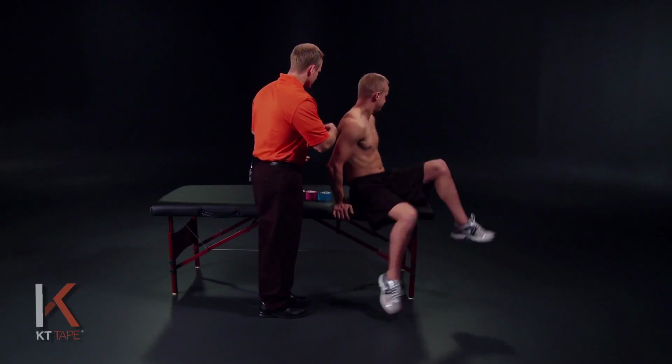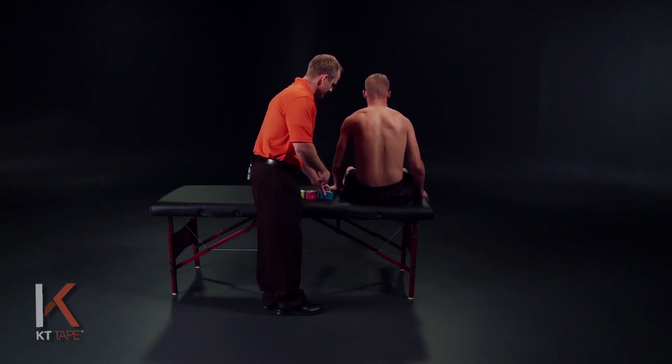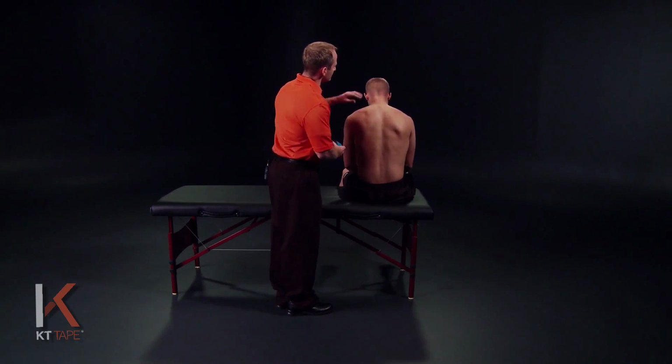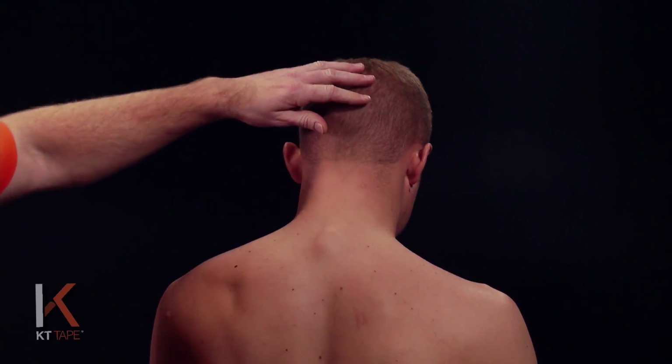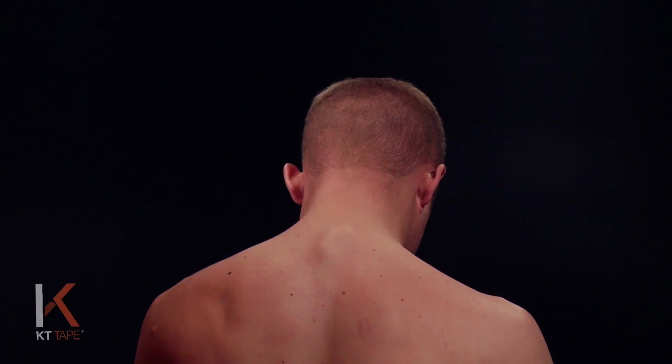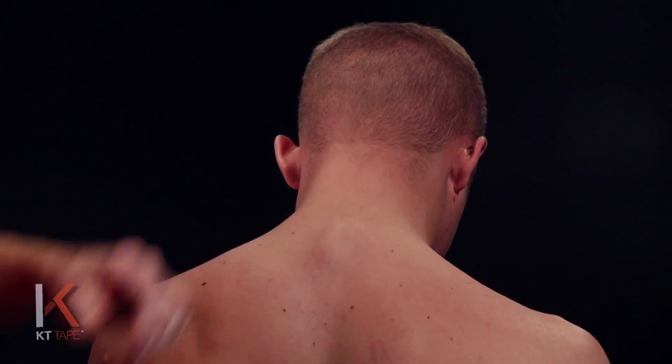KT tape helps treat this condition by assisting in posture, relaxing muscles, relieving pressure to reduce pain, and may increase circulation. So for this application, we're going to have John go ahead and spin around so we can see the back of his neck. And we're going to position him by stretching the skin on the back of the neck. So we're going to bring that chin down towards the sternum or the chest as much as is comfortable.